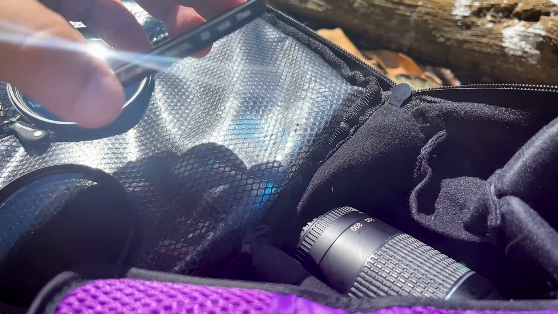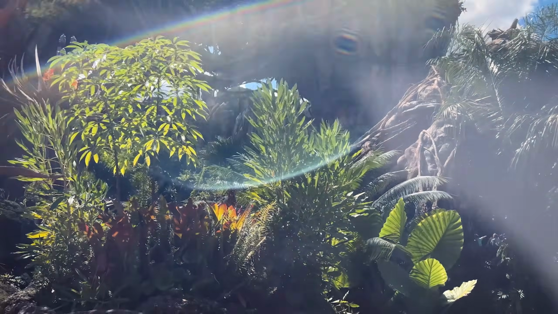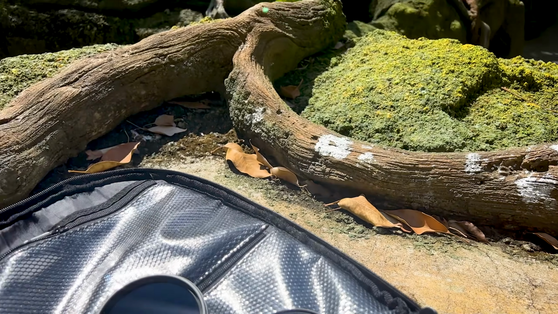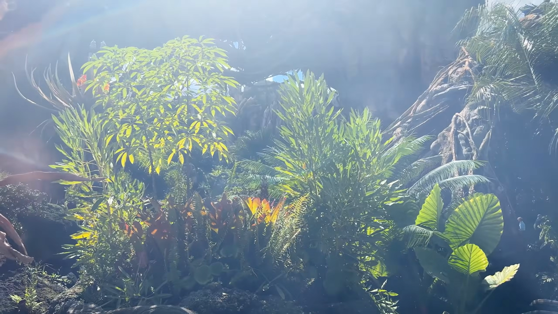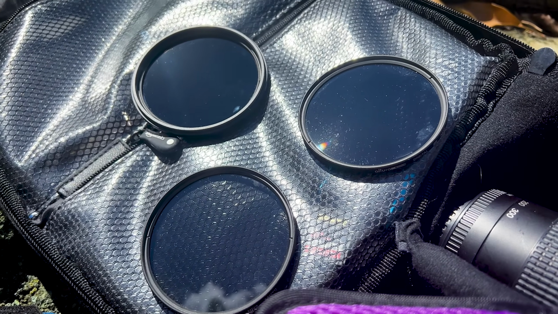You can't really see much through it. And then the next one here is my ND8. This one you can see through, it's probably my second darkest. And then my lightest is this one, which is the ND4. And that's it. That's all three of them that I use for all my types of photos.